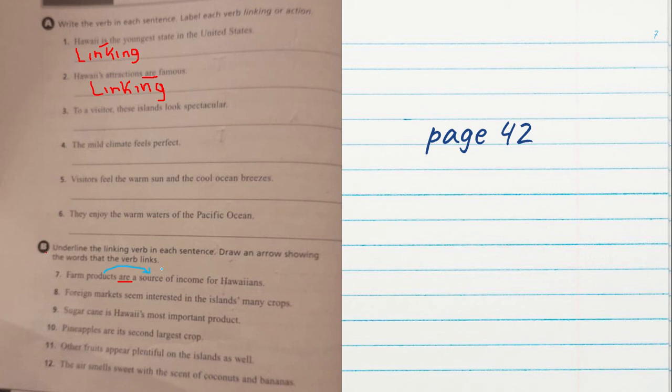And let's do number 8. Foreign markets seem interested in the island's many crops. Now we know that the verb is seem. You have the box in your notebook. Always have your notebook and your notes. And the two words that were connected, markets and interested. Okay? It's describing how the markets seem. Okay? So you will continue with number 9, 10, 11, and 12.